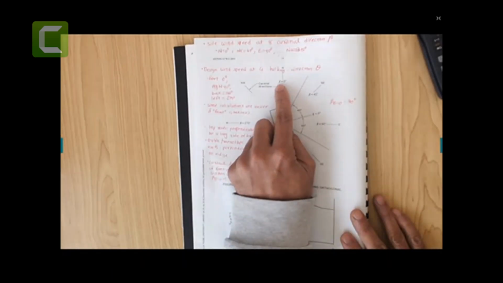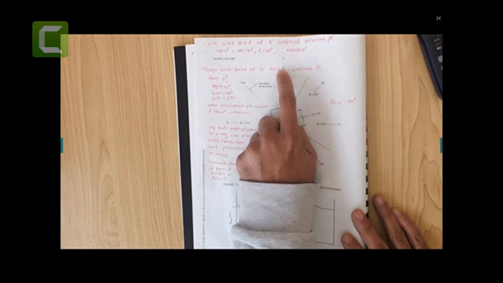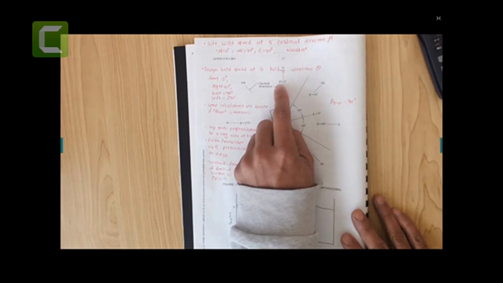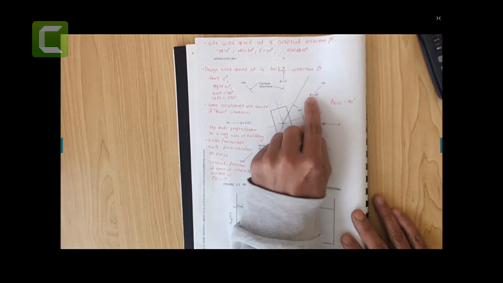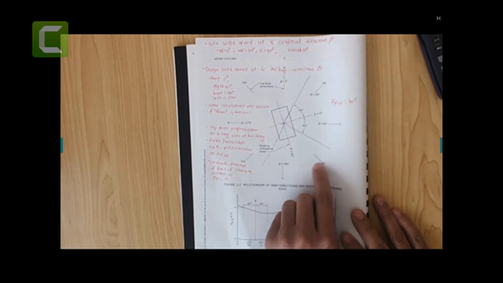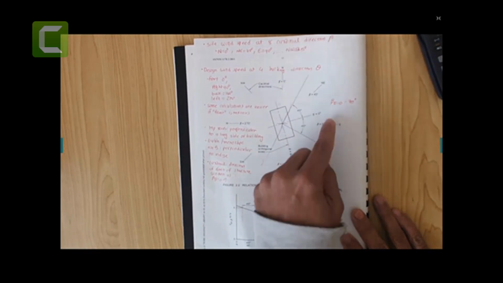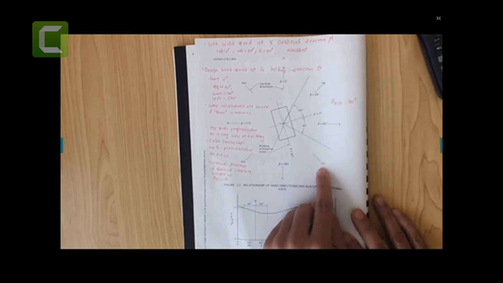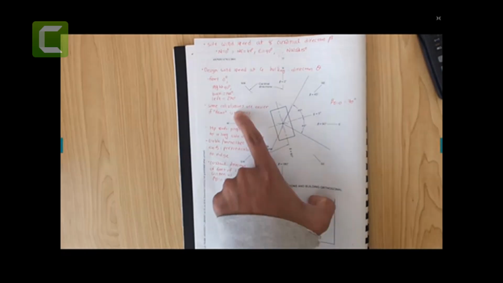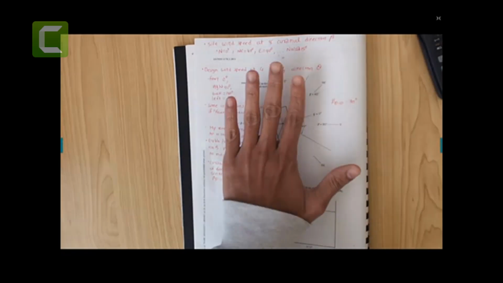It has also given you beta. You remember what beta is? Beta is your cardinal direction. When you have north, your beta is 0. When you have northeast, your beta equals 45. East is mathematically represented as beta equal to 90. Southeast is 90 plus 45, which is 135. South is beta equal to 180 and so on. I hope you understand these figures.